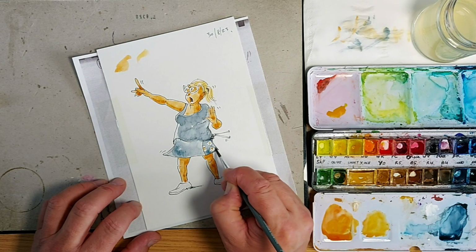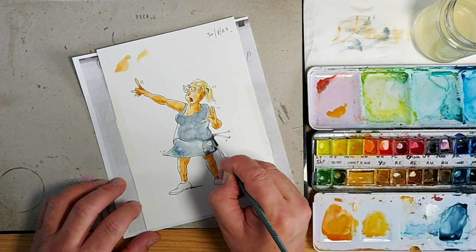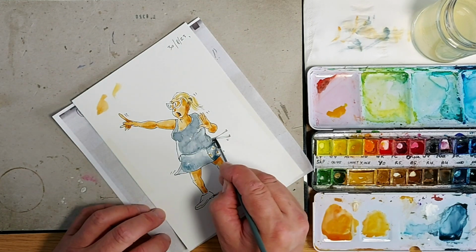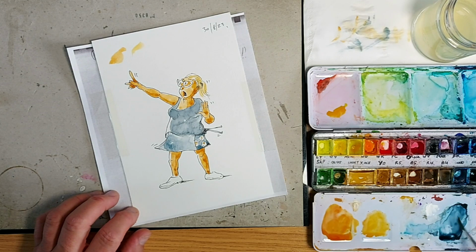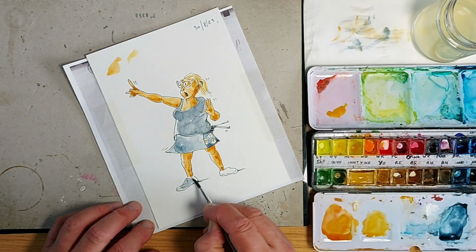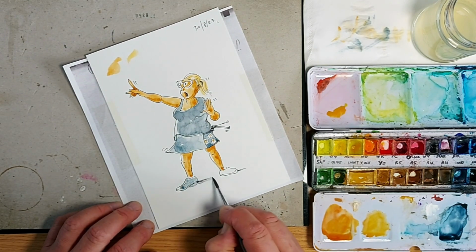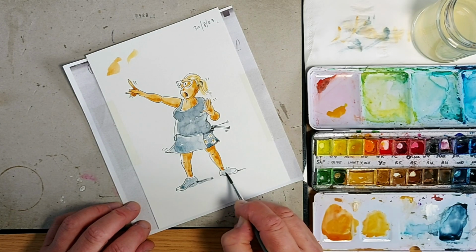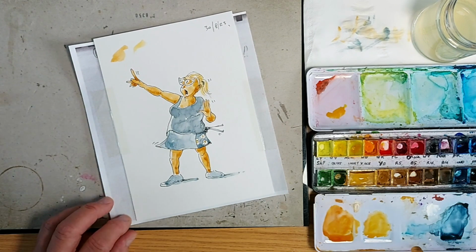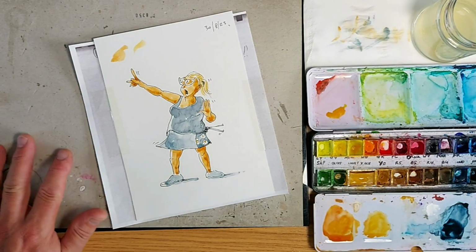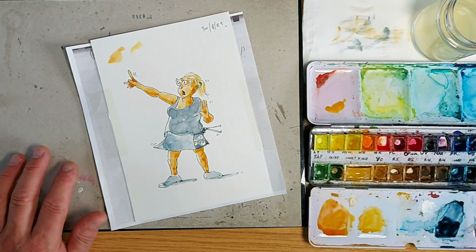And what I'll probably do in a second is dip it back into the paint box, get a little bit more density on the brush of that same grey. Let's do the shoes, a little bit of shadow. Going for a little bit more dense Payne's Grey.